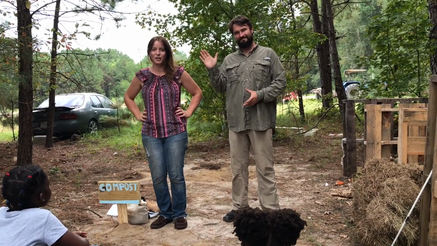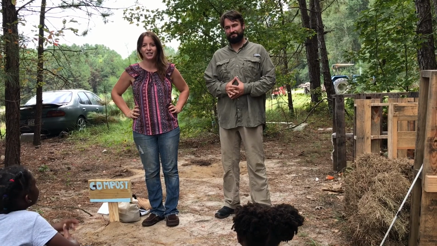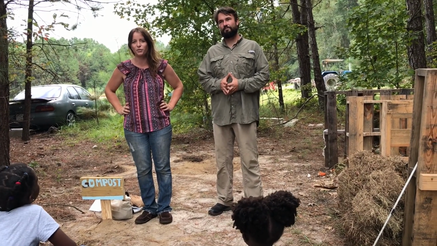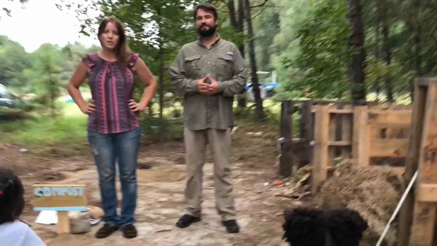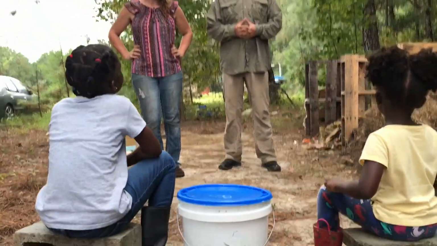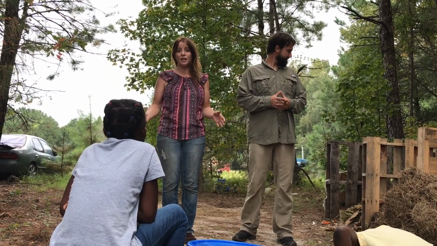Hi. COR Compost. COR Compost stands for Code of Return. And Code of Return is something that we wanted to try to embody as far as an action, something that's very similar to how nature operates.